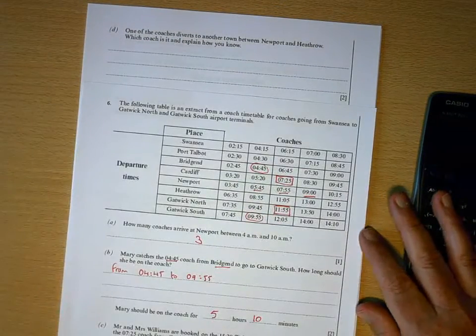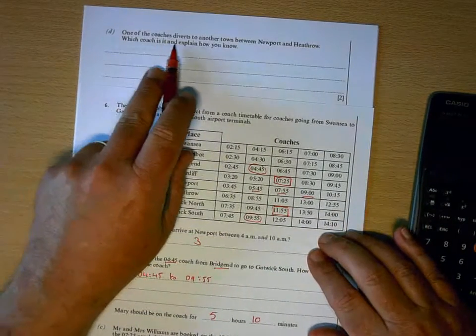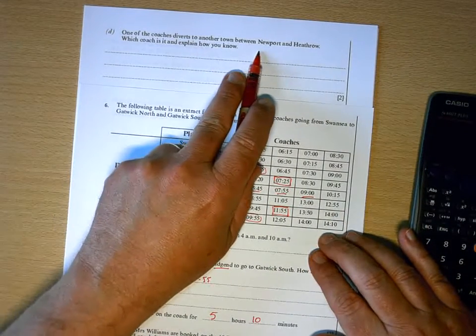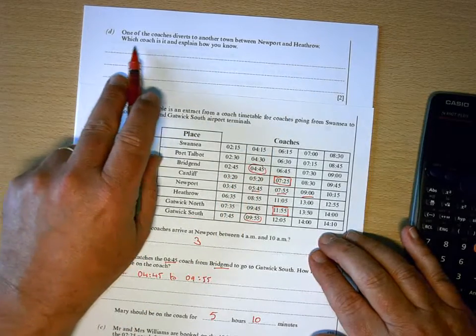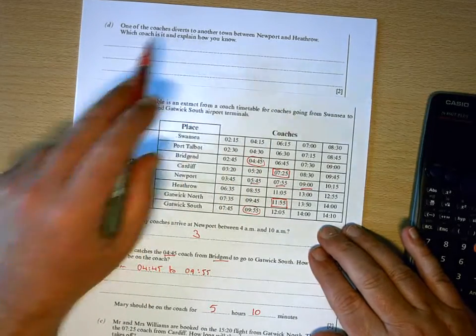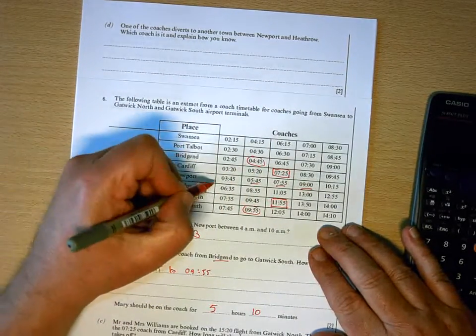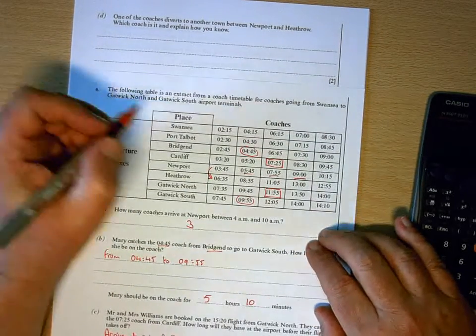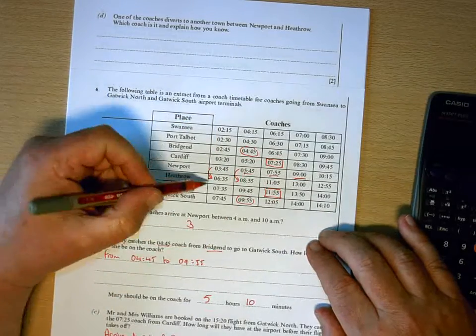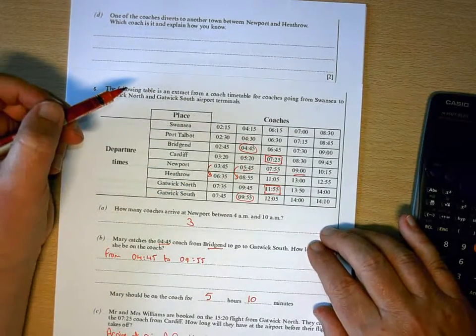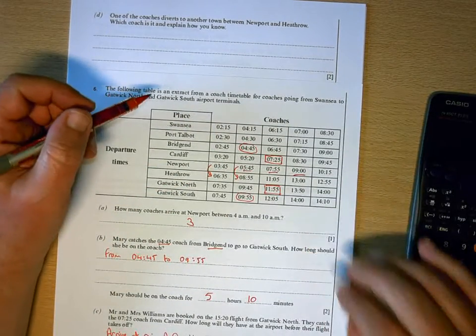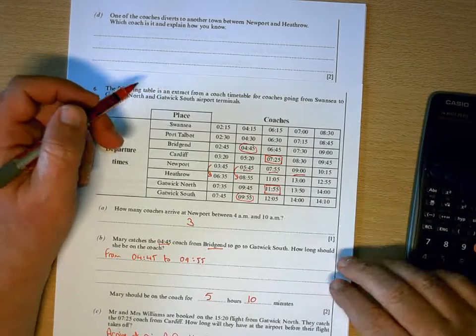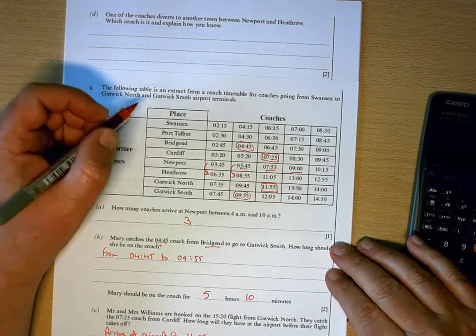Okay, part C. One of the coaches diverts to another town between Newport and Heathrow. Which coach is it, and explain how you know? So Newport to Heathrow should, on a timetable, take more or less the same amount of time. It may vary by a few minutes depending on the time of day for the traffic, but it shouldn't be hugely different.